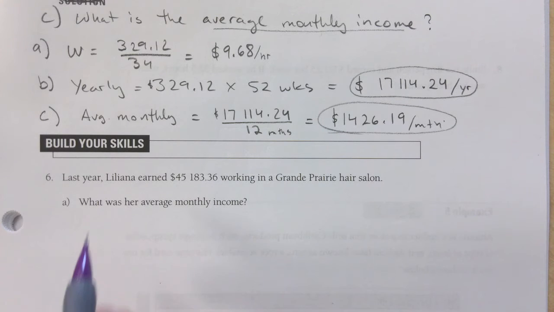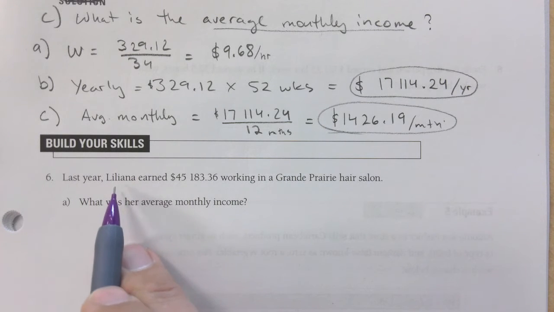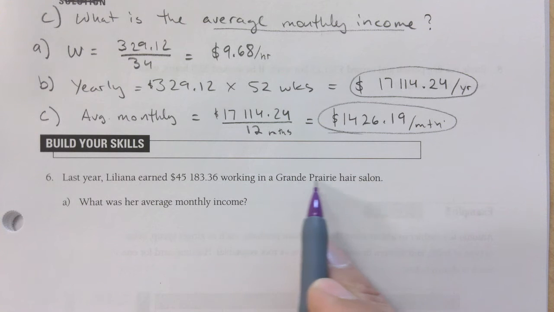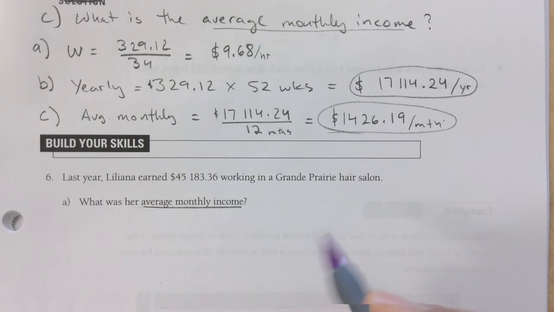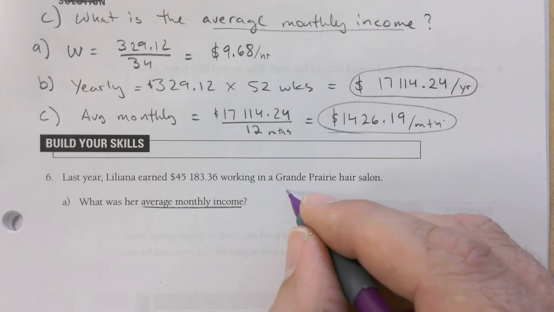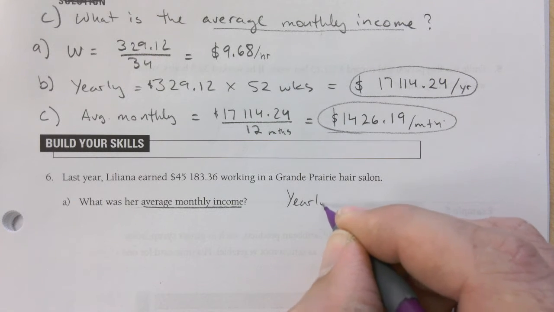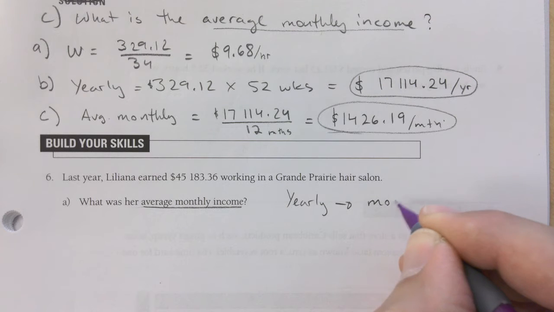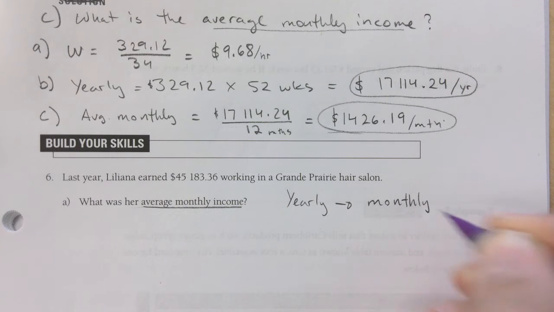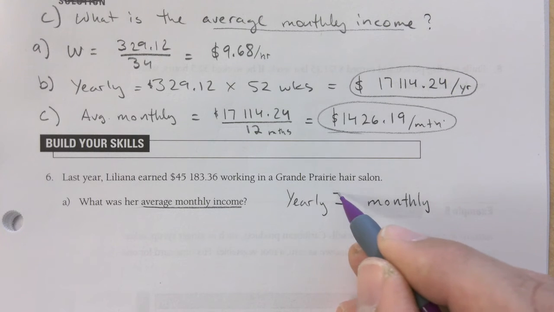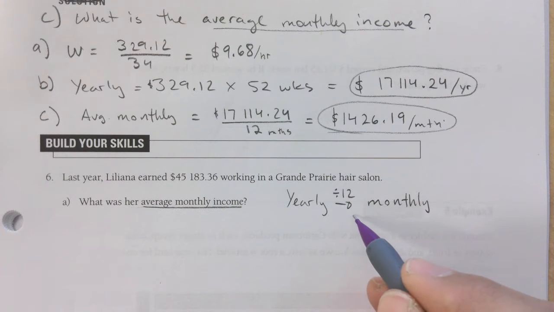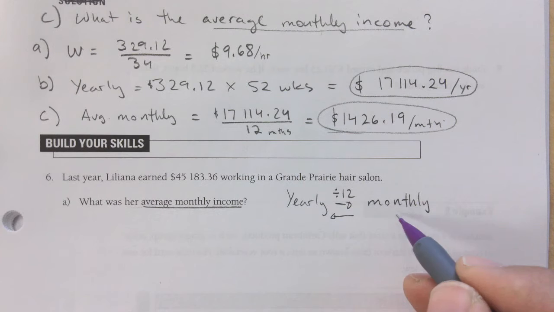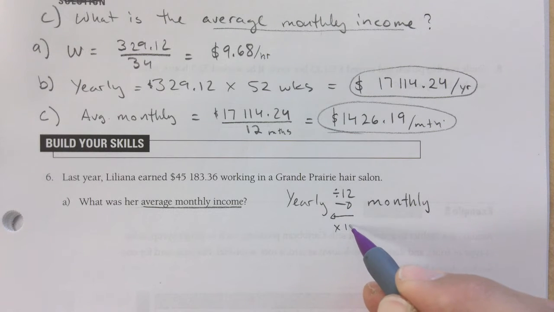Okay, next. Last year, Liliana earned this much working in Grand Prairie Hair Salon. What was her average monthly income? To go from yearly to monthly, right? We just divide by 12. To go from monthly to yearly, we would go times 12. Okay?